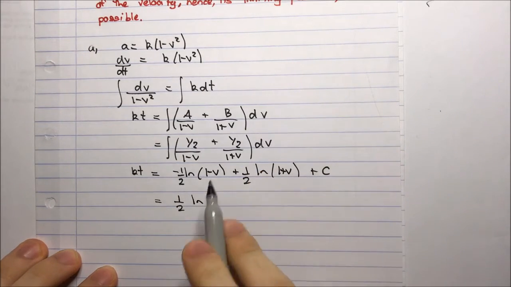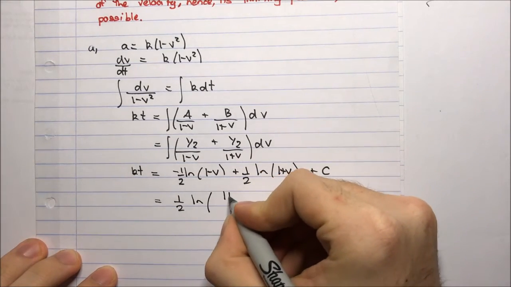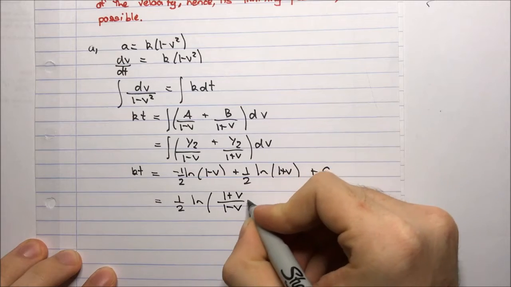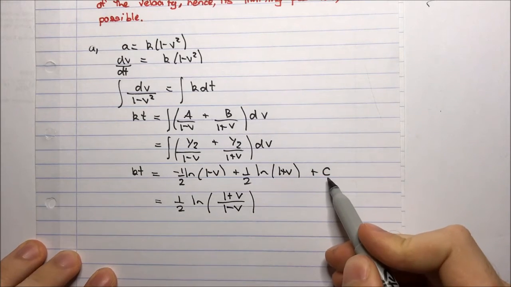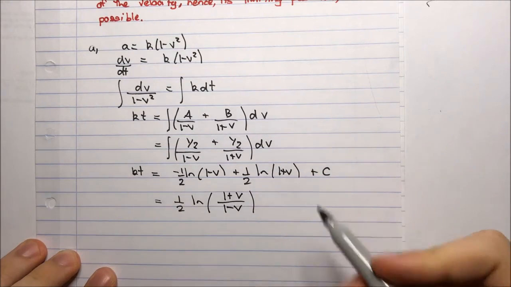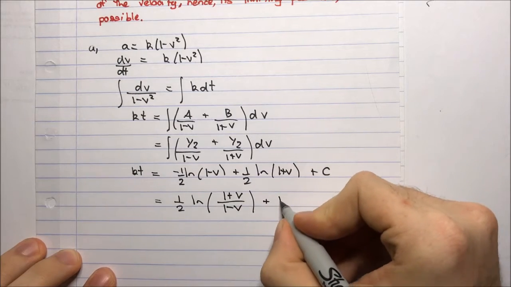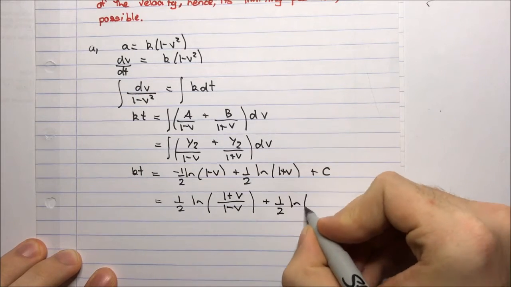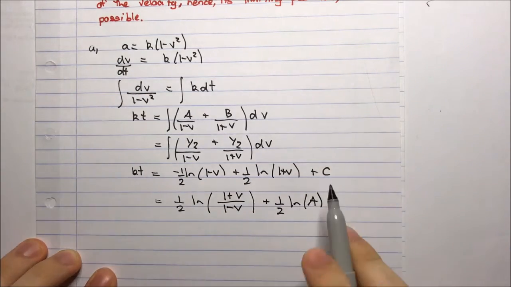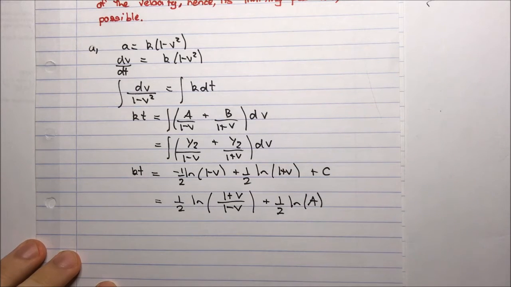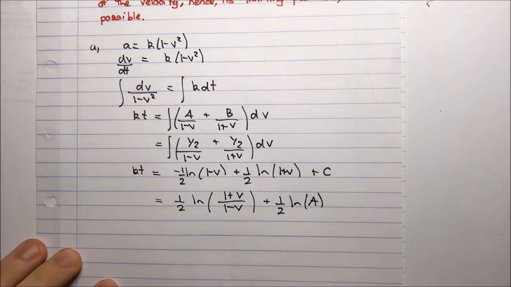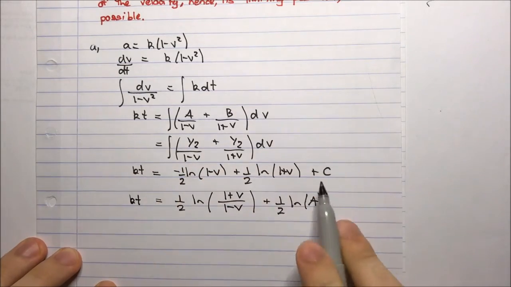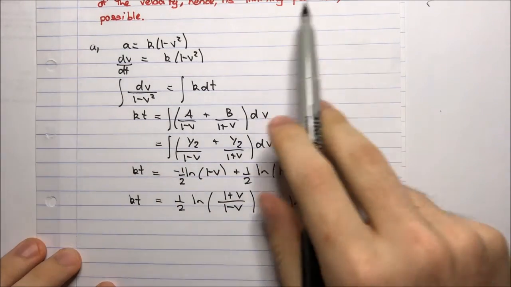I can combine these two logs, and I'll have 1 plus v on 1 minus v. And now I want to write my constant c in a particular way. I want to write it as a half log of some constant a. Now since c is just a constant, this thing is also just a constant, so this is fine to write it in this way, because this c is determined by an initial condition.